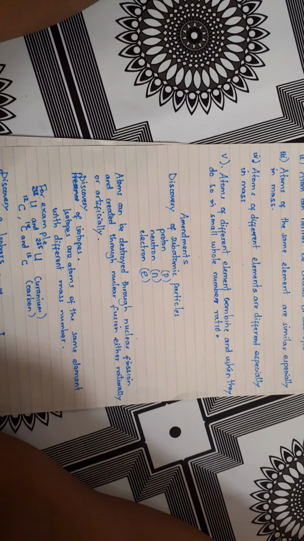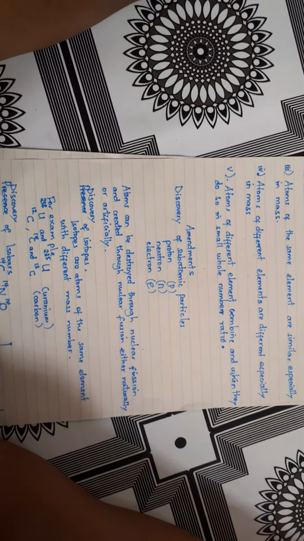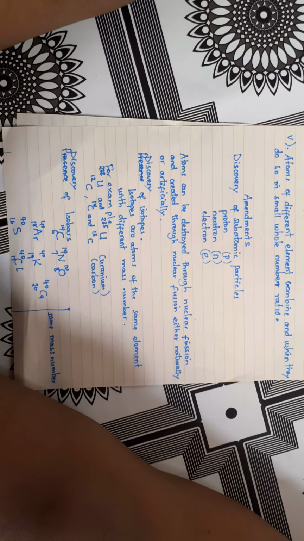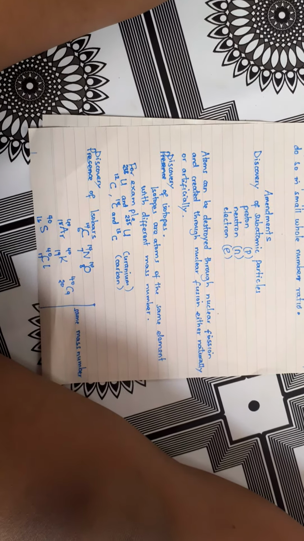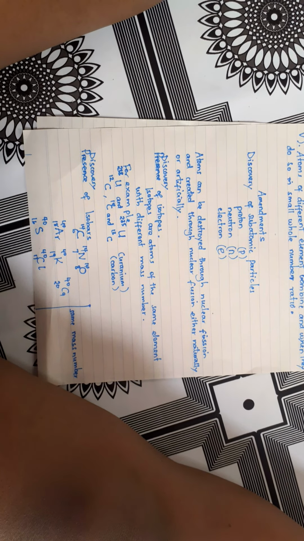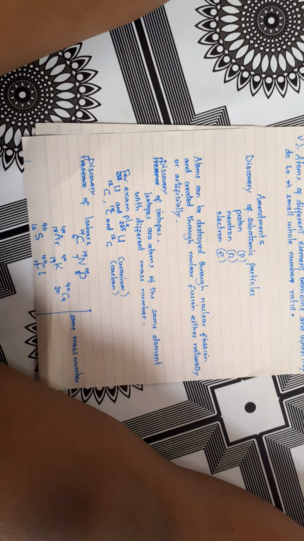We have carbon-12, carbon-14, and carbon-13. They are all atoms of the same element, but they have different mass numbers. Thereafter, there was the discovery of isobars, whereby isobars are atoms of different elements with the same mass number. We have carbon-14, nitrogen-14, and oxygen-14. They are atoms of different elements, but they have the same mass number.